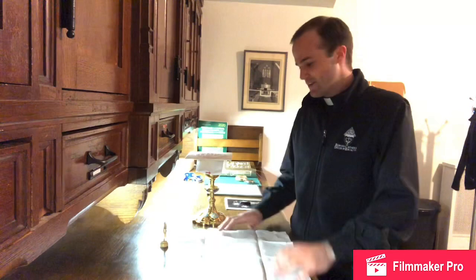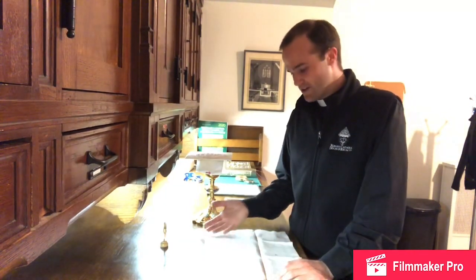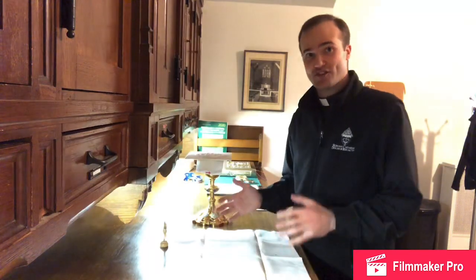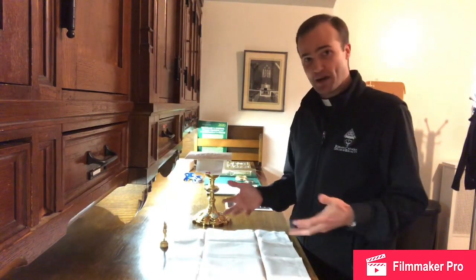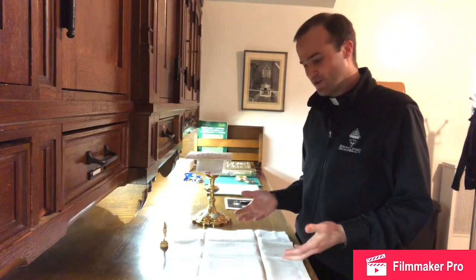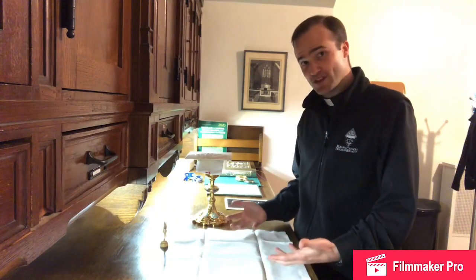bears that connection with the original burial cloth of Jesus, which is also why this cloth is called the corporal, because it has to do with the body. So even in English, we say something is corporeal if it's bodily. So too, this is called the corporal because it's the sheet or the cloth that holds the body of Jesus.